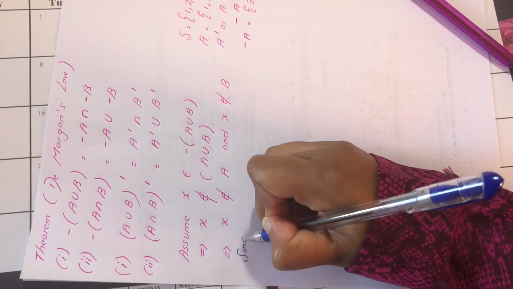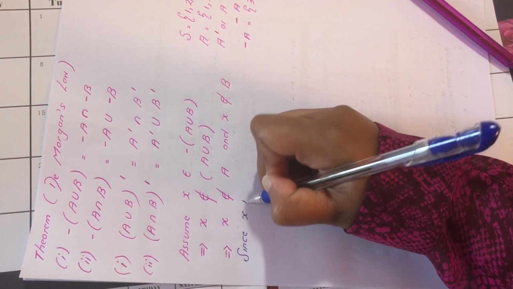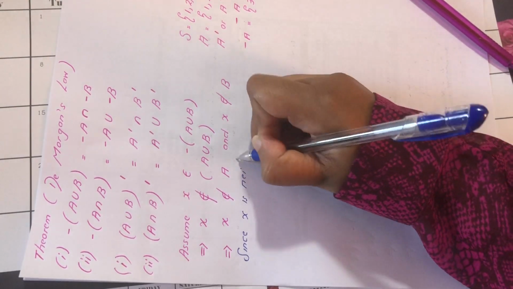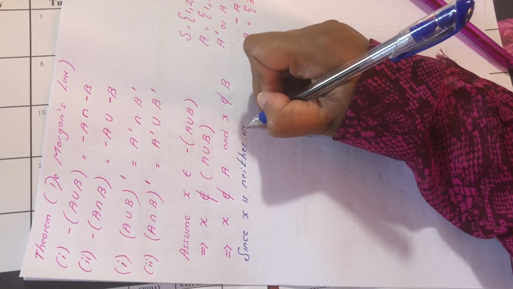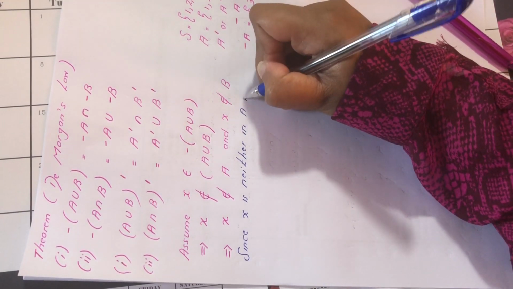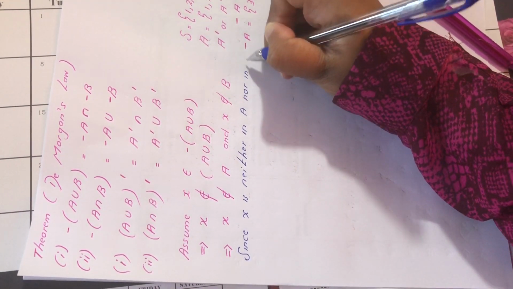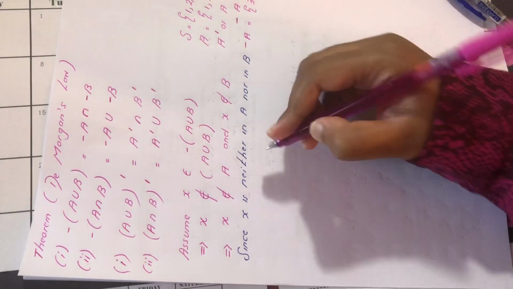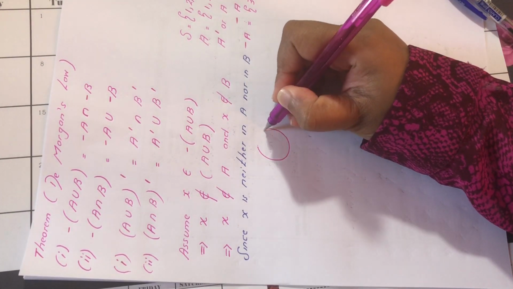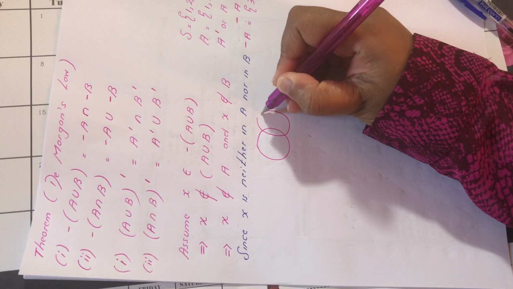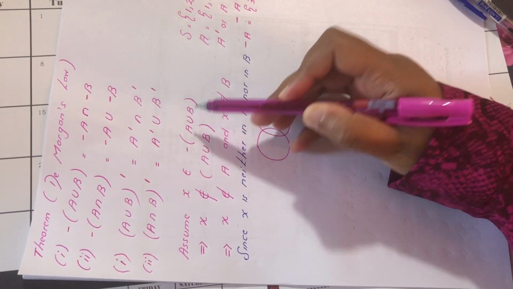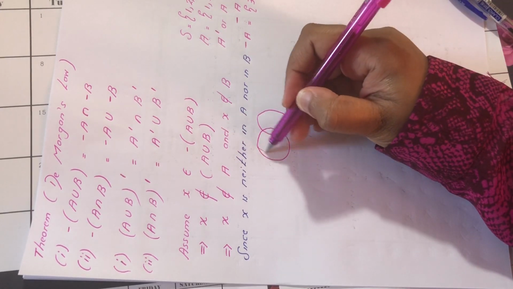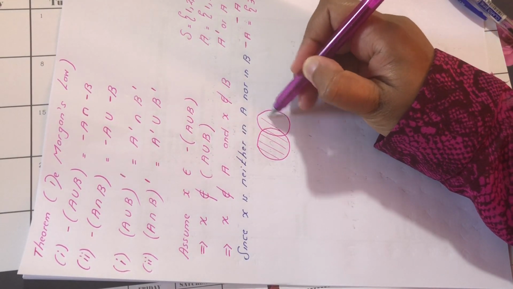Since X is neither in A nor in B. So let's do a Venn diagram. It says X is an element of A union B complement, which means that X is not in what?